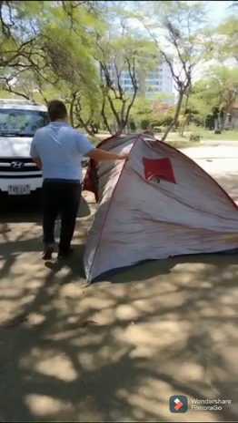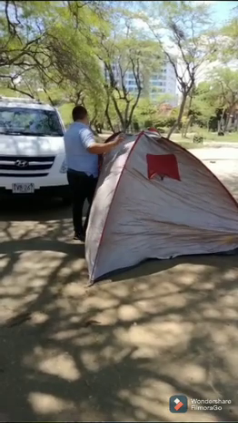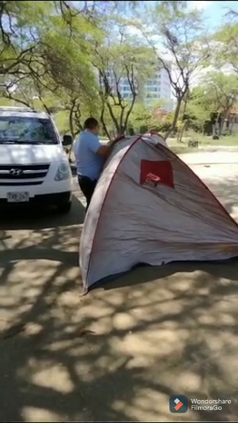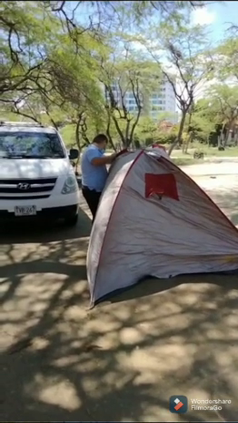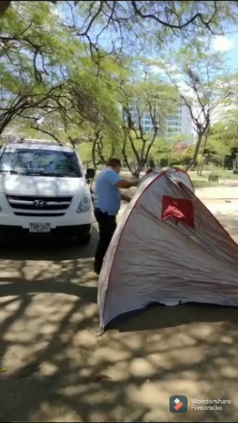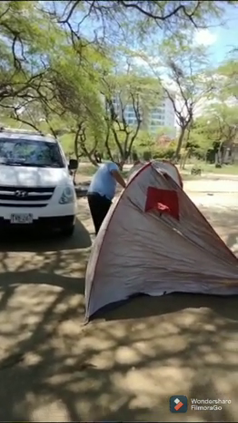Adjusting the cords should be done daily to prevent the tent from deforming its structure. Do not put clothes on top of the tent or the wings.